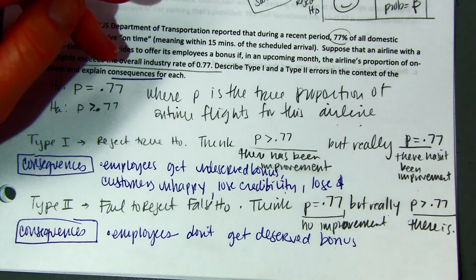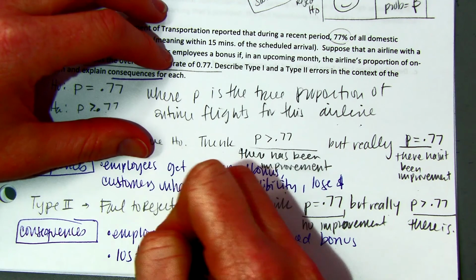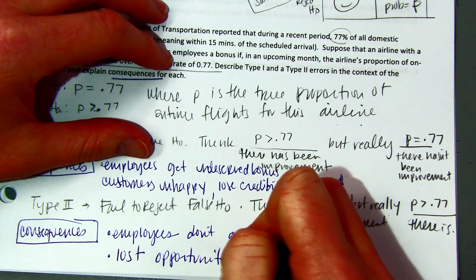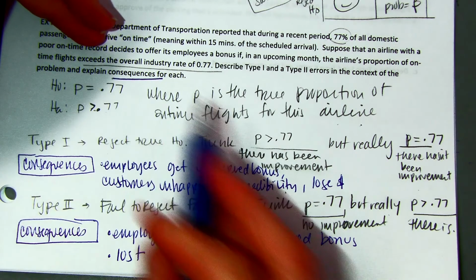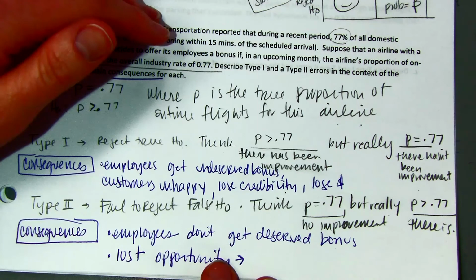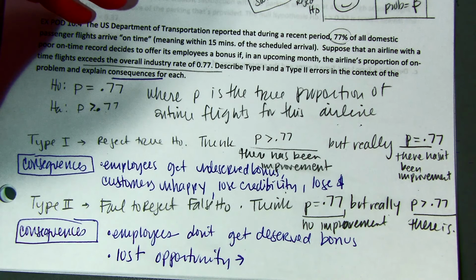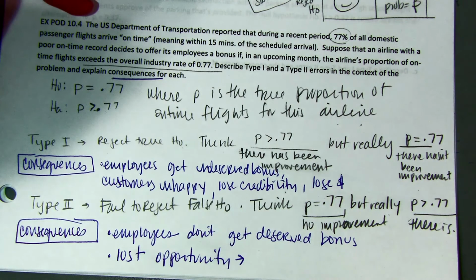This is also a lost opportunity. Oftentimes type 2 errors are lost opportunities. And you want to make sure that you describe, like you're always going to be asked to explain the consequence, and so you want to really explain, like pick one. You don't have to name all of these. You want to pick the best one that you think is the most applicable, and you want to just describe it. Okay, I'm giving you lots of options here so you know that there's lots of different possibilities.